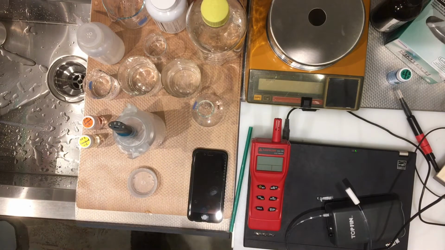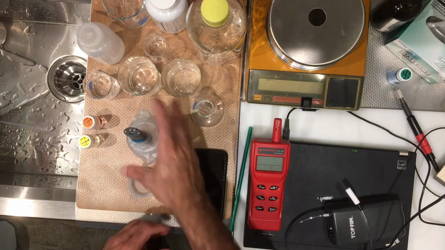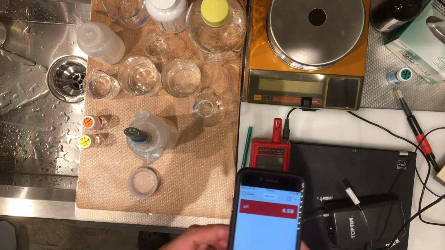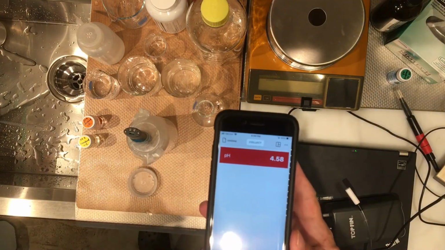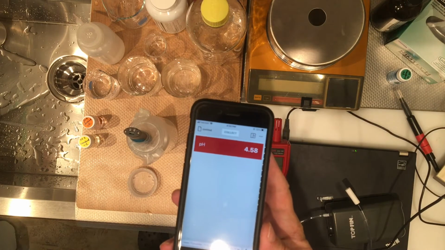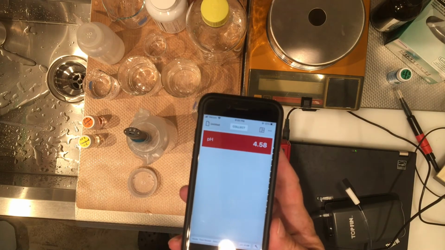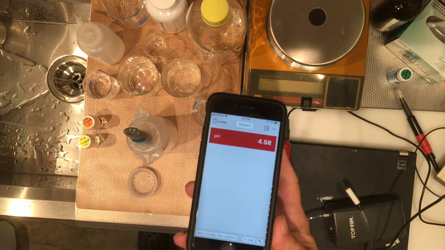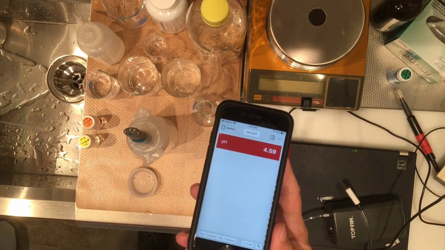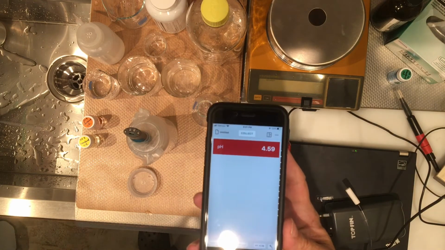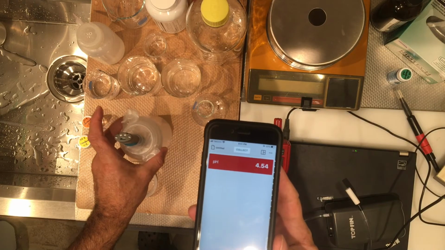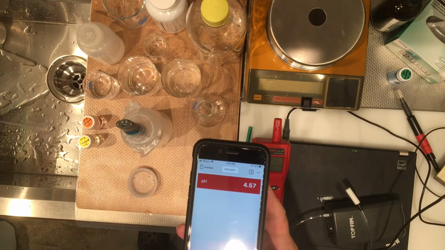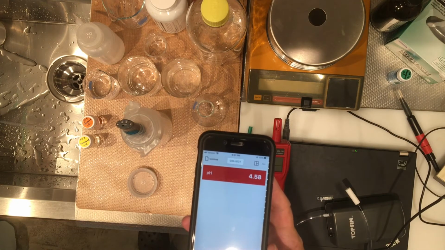All right, so let's go ahead and see what we get. You can see that the pH here is dropping, and it's definitely less than what it was before when it was in contact with the air, and it is getting to around 4.5859. Let's give it a little chance, see if it even goes lower. I think that's pretty good.